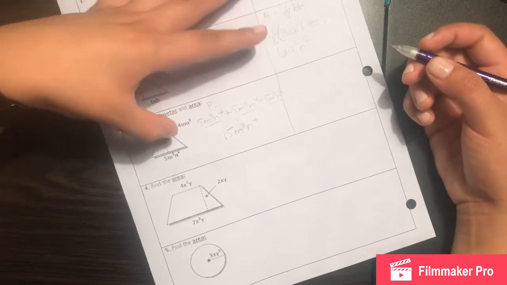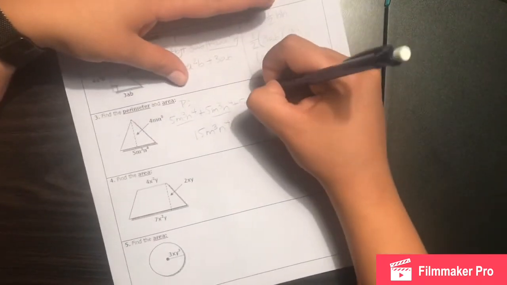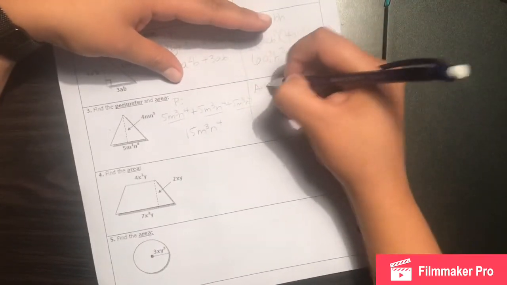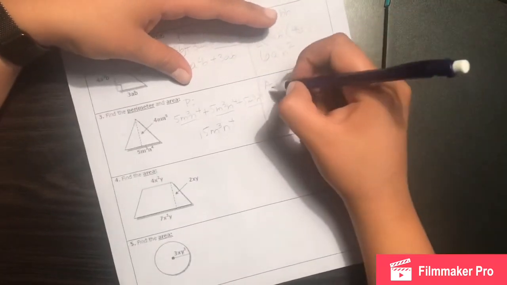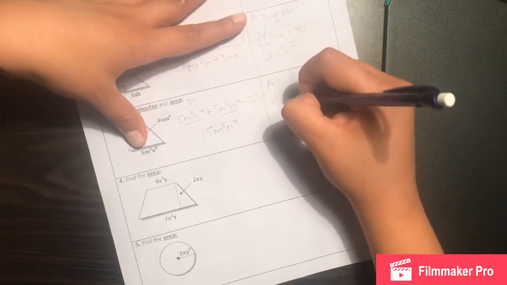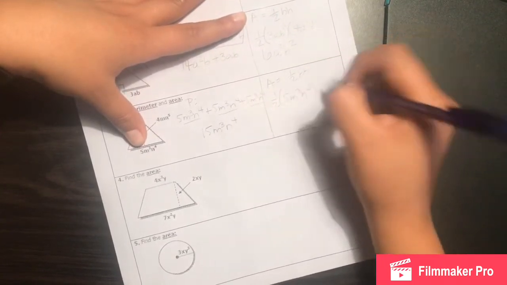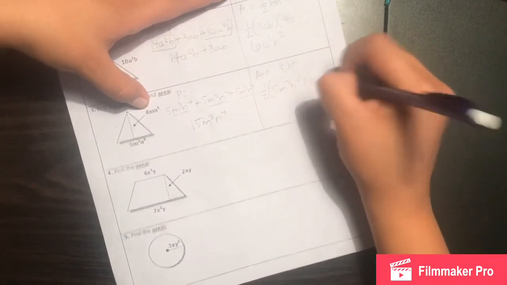That is not part of the perimeter because the perimeter is the outside. That's the inside. But we will use it for the area. So the area is 1/2 base times height. Okay. So the base for this triangle is 5m to the third into the fourth. And the height would be this 4m into the fifth.